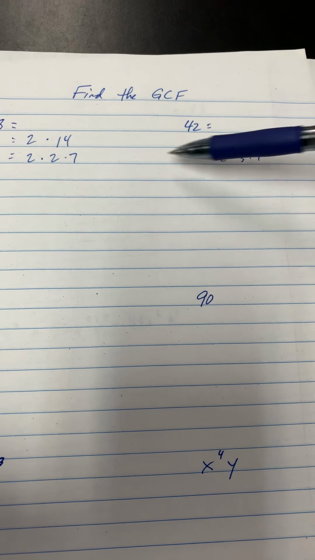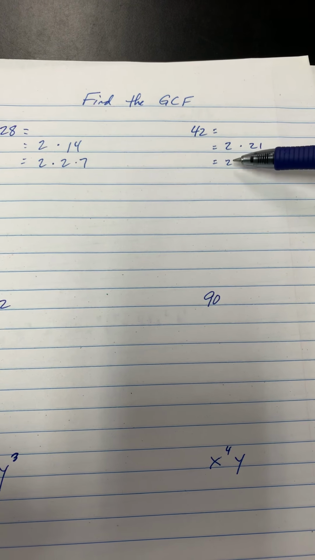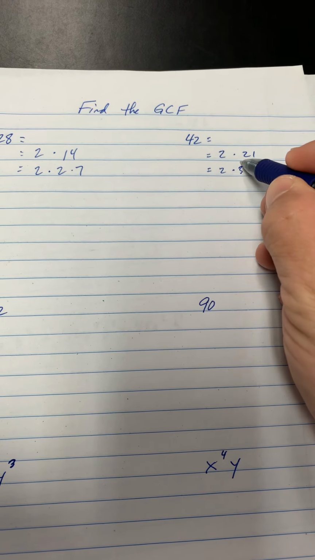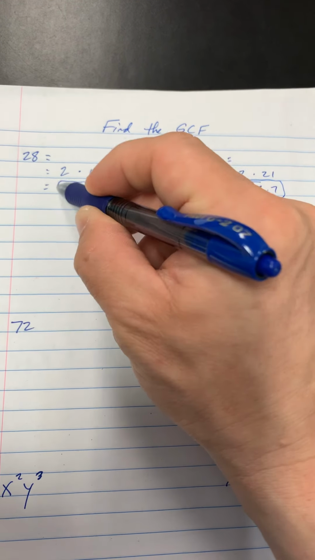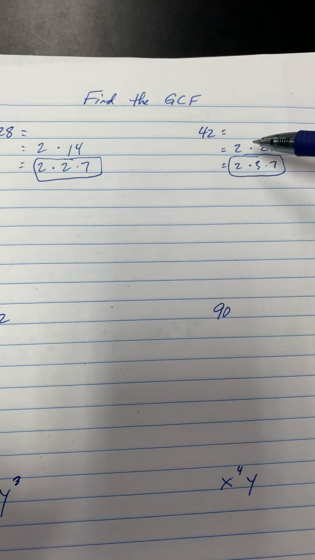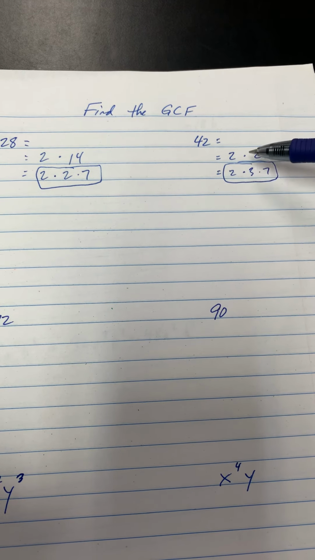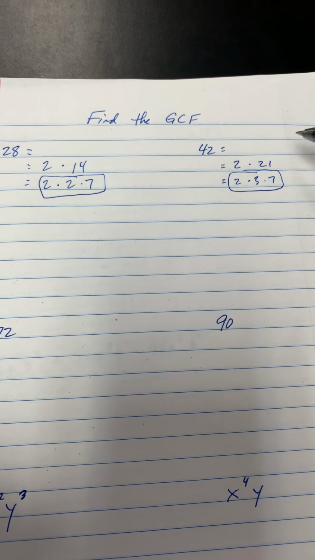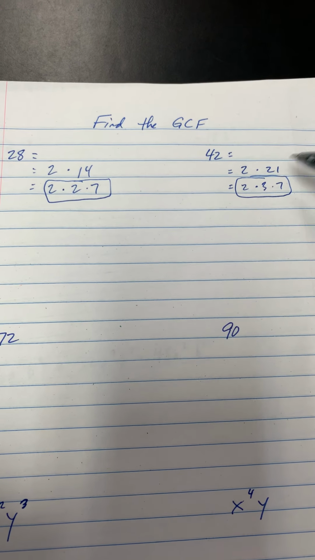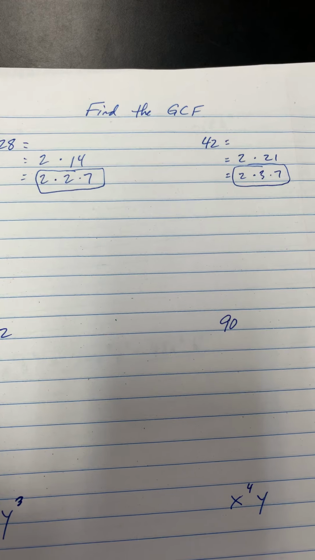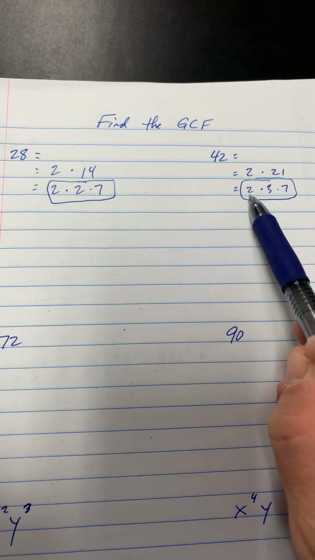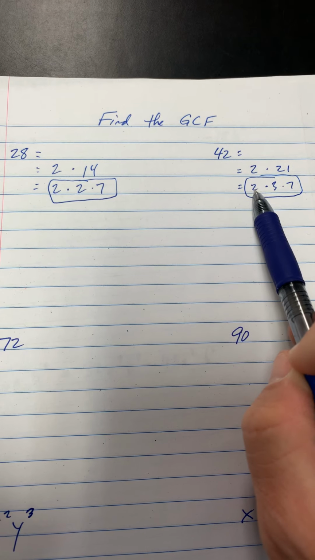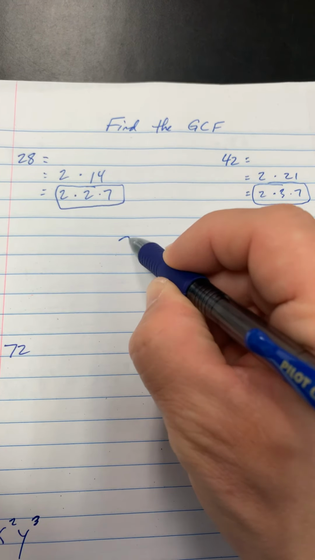This is where I need you to focus and pay attention. How many 2's do these have in common? Well, 42 in its prime factors only has one 2. So we're comparing this and this. 42 only has one 2, and 28 has two 2's. We can't say there are two 2's in common because 42 only has one. But we can say they have at least one 2 in common. So we're going to pull out one 2 there.